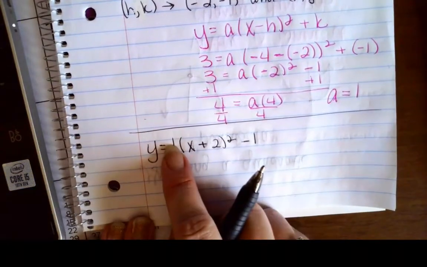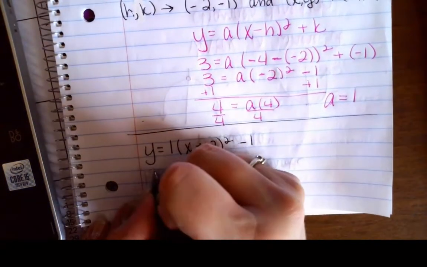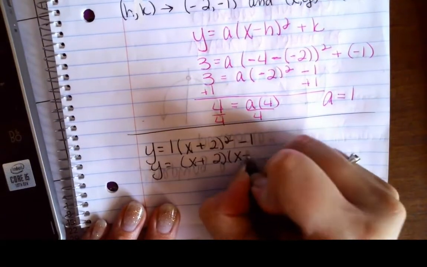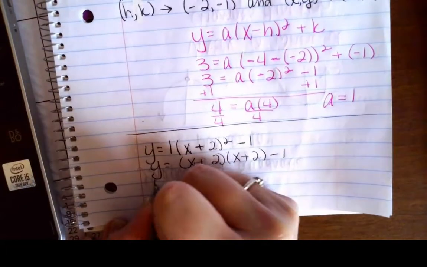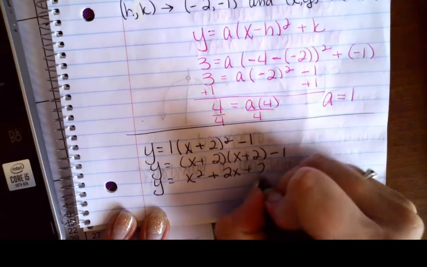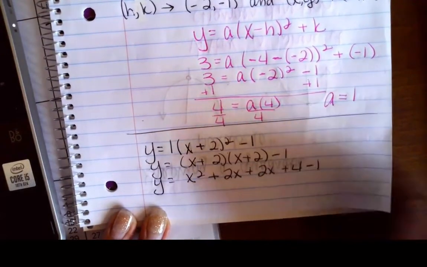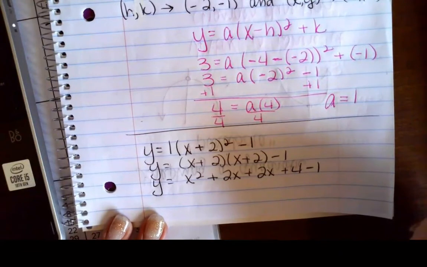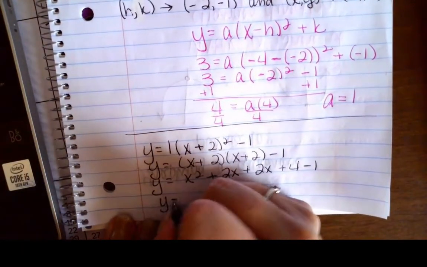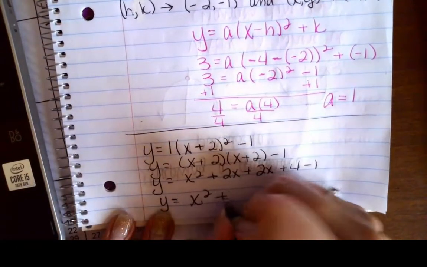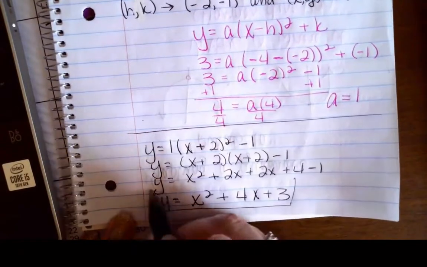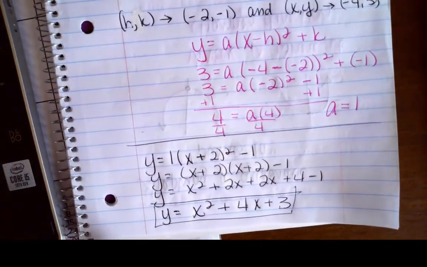I don't need the 1, so I'm just going to drop it, which gives me y equals x plus 2 times x plus 2 minus 1. Y equals x squared plus 2x plus 2x plus 4 minus 1. I FOILed this out, and now y equals x squared plus 4x plus 3. So that's your equation in general form.